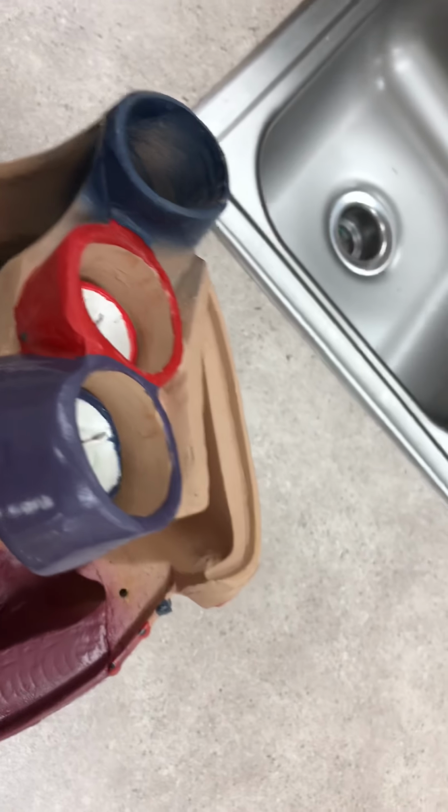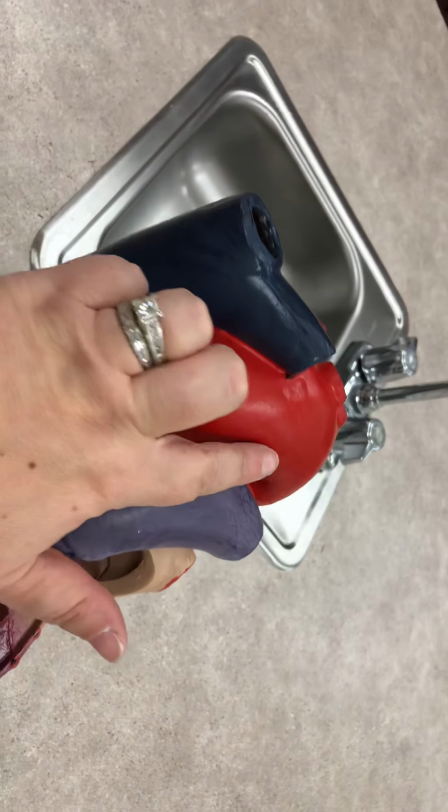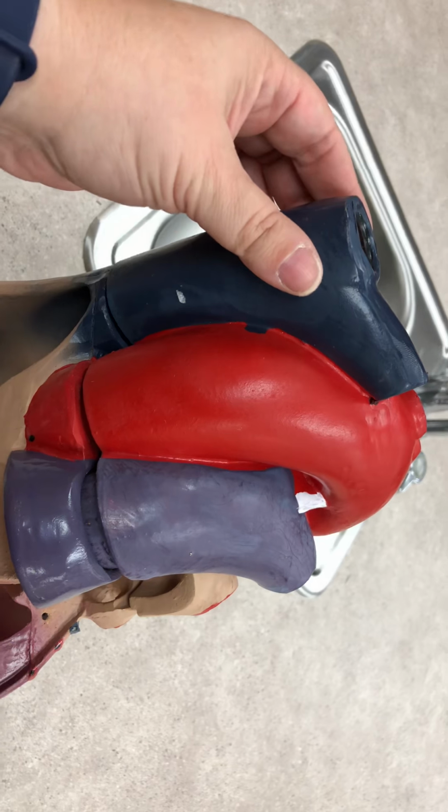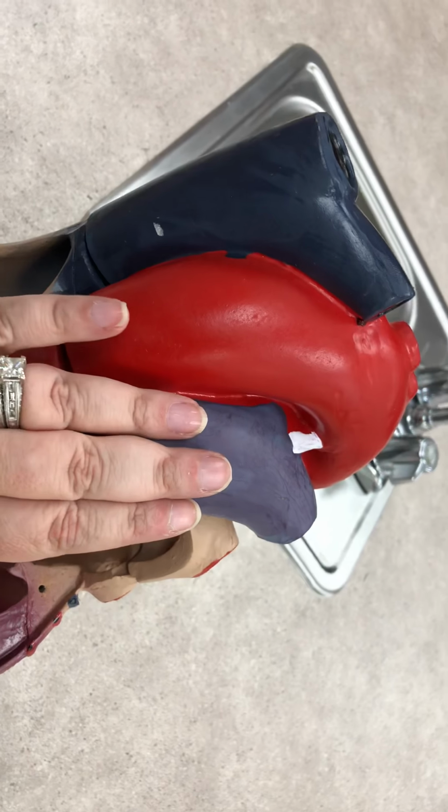So then the aortic semilunar valve will send all of the blood up and out the aorta. So once again, looking at the top of the heart, you have the superior vena cava, the aorta, and the pulmonary trunk.